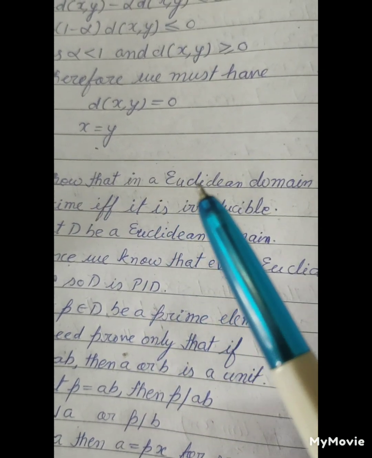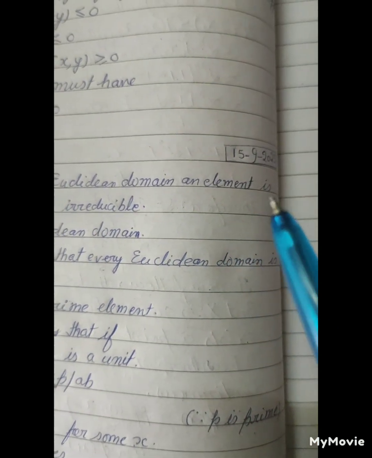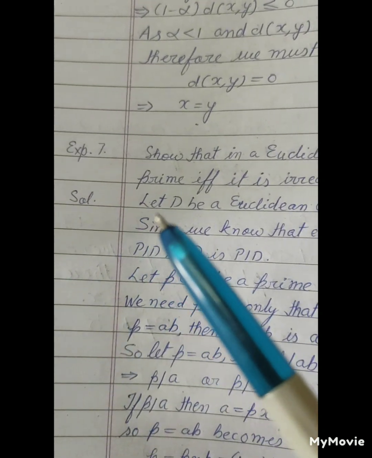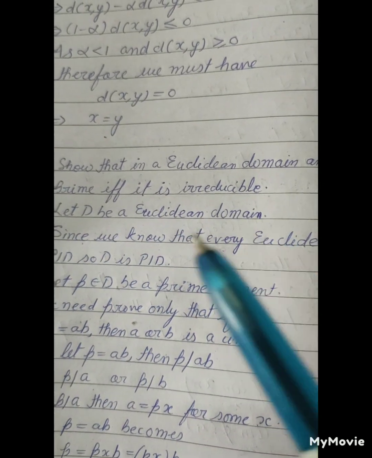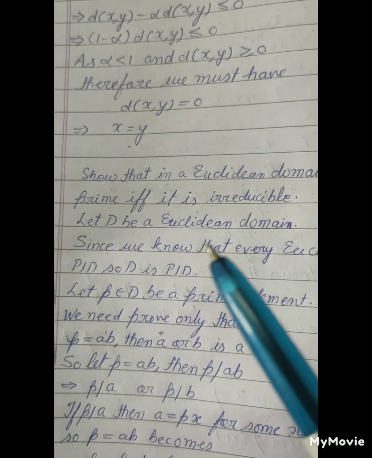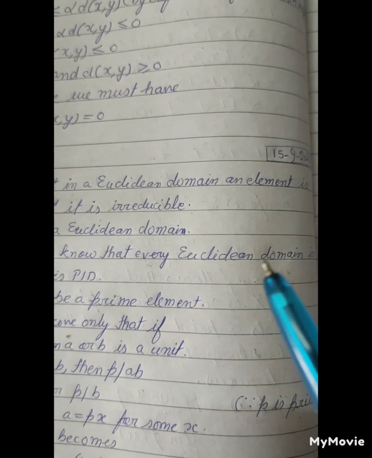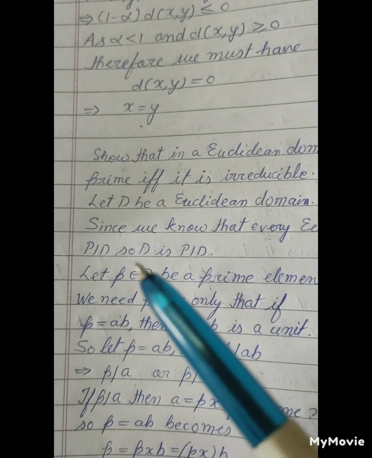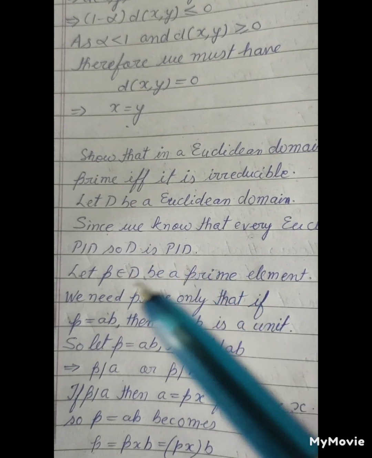Show that in a Euclidean domain an element is prime if and only if it is irreducible. Solution: let D be a Euclidean domain. Since we know that every Euclidean domain is a principal ideal domain, D is a principal ideal domain.